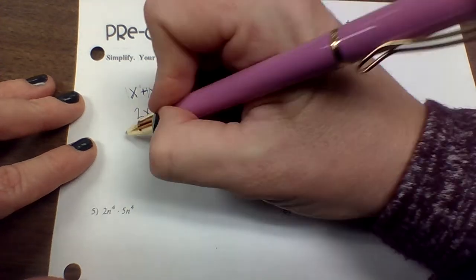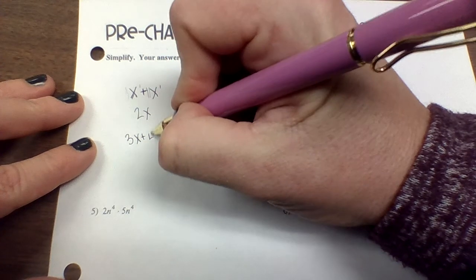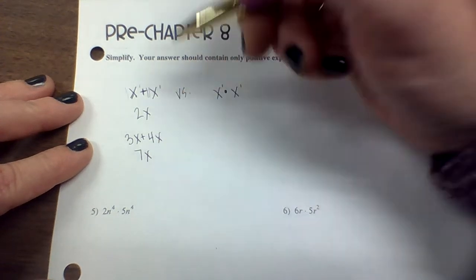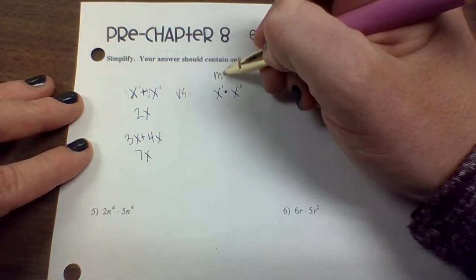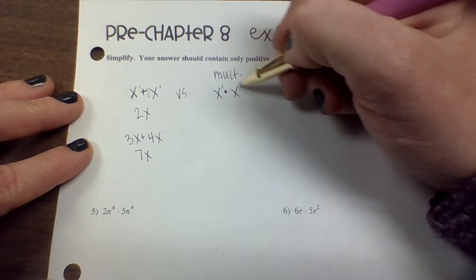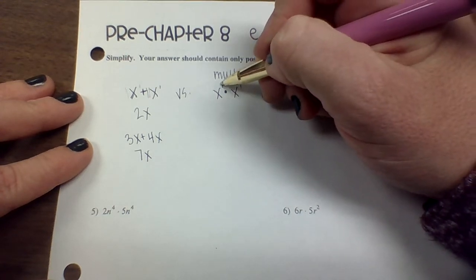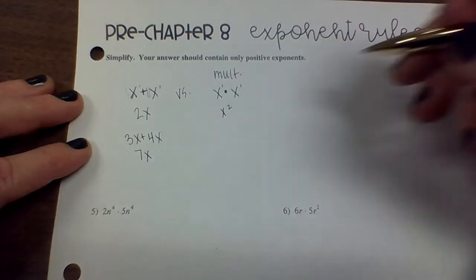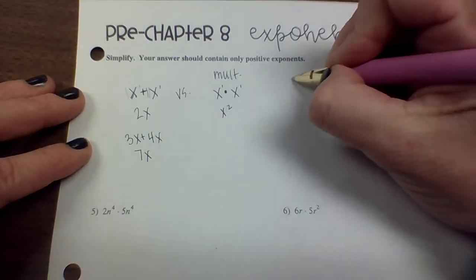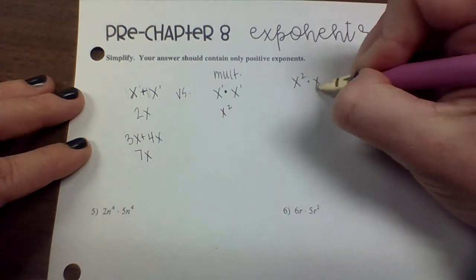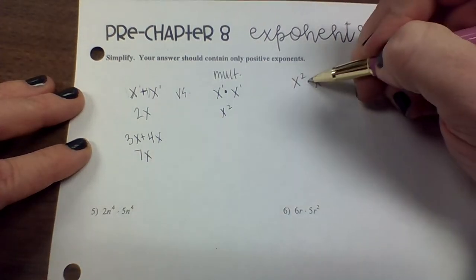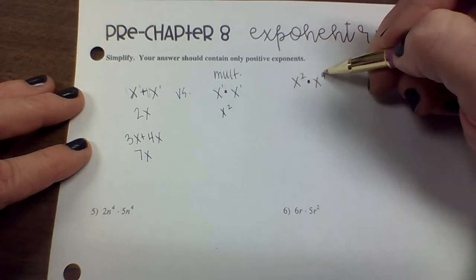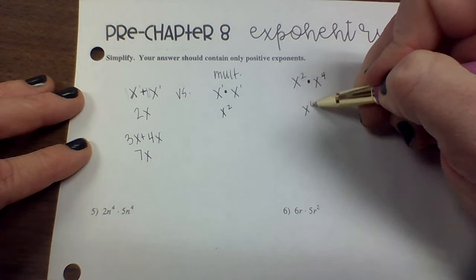You guys already know that. When we do 3x plus 4x, that's just 7x. We don't change exponents. When we multiply, we do change exponents. So we're going to add the 1 and the 1, and we get x squared. Okay, so let's do something like x squared times x to the 4th. We're multiplying, but the rule is when we multiply, we add exponents. So we actually get x to the 6th.